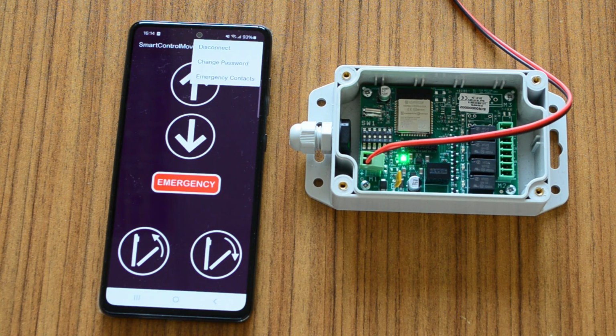By pressing Change Password, you can enter a new password if the installer has entered a new password in the receiver. By pressing Emergency Contacts, it is possible to enter 3 telephone numbers with relative names that can be called in case of emergency while using the movement device.